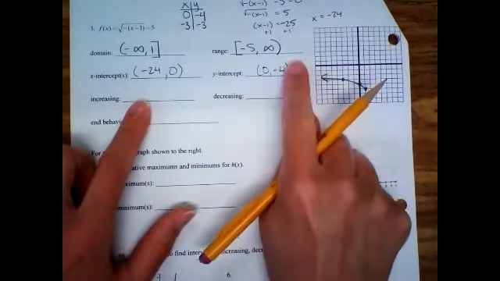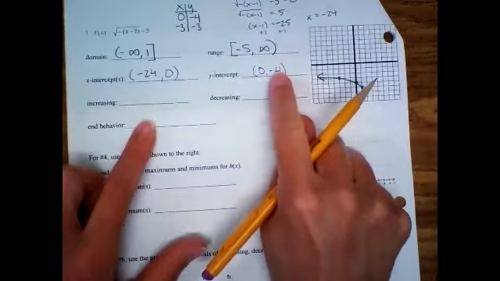Increasing, decreasing, we're going to read left to right. So I know this is confusing because the arrow is right there, but you still have to read left to right. So as we trace left to right, what is the graph doing? It is decreasing all the time, which means for the entire domain. So you can copy that domain over.